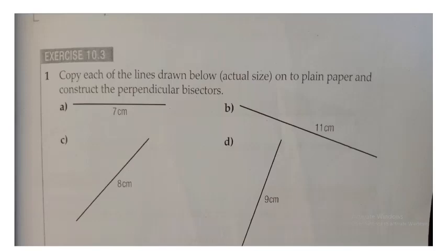Now here we have an exercise. What you should do is practice the following questions. The question is, copy each of the lines drawn below. We have been given lines here. You have to draw these lines in actual size onto plain paper and construct the perpendicular bisectors. For number 1a, we have 7 centimeters. Draw a line of 7 centimeters and label A at the beginning of your line and B at the end of your line.